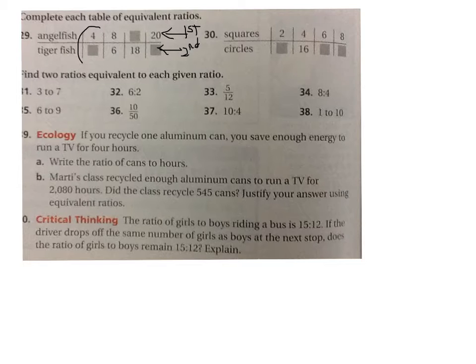So like this would be 1 ratio here, this would be 1 ratio here. What would this missing number be for tigerfish? If it was 4 to what is equivalent to 8 to 6? 4 to 3 is the first. How do you know it's 3? Because divided by 2. Yeah, I'm working this way, and I say 8 divided by 2, 6 divided by 2.